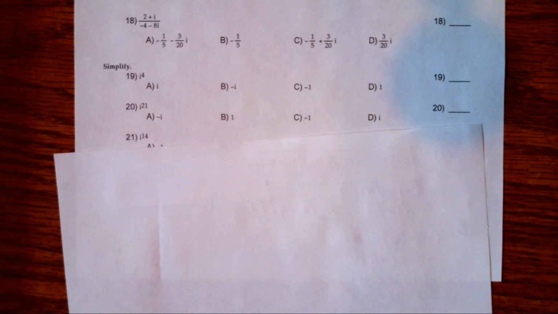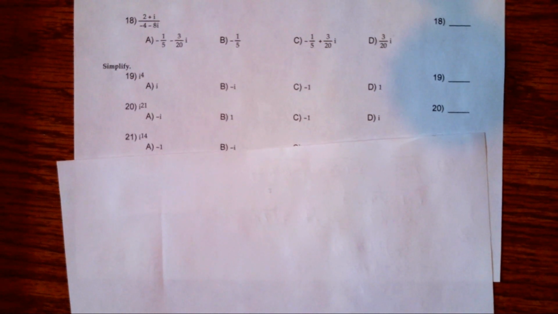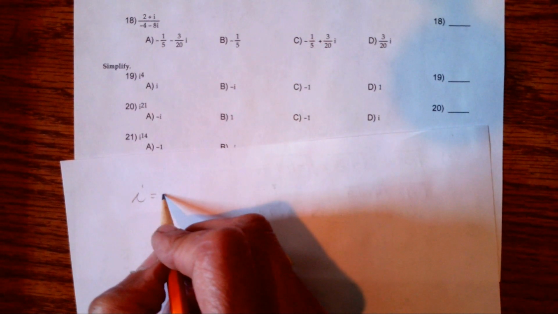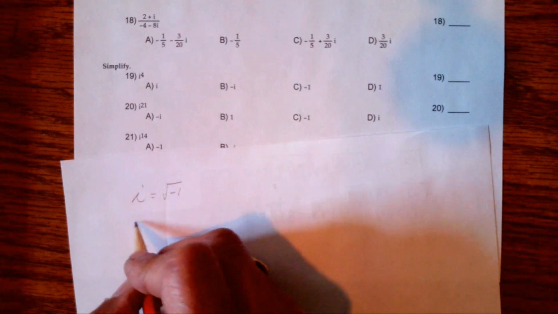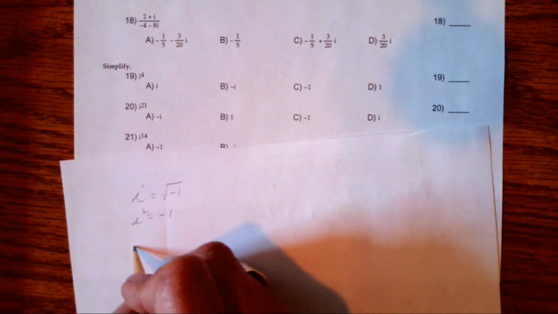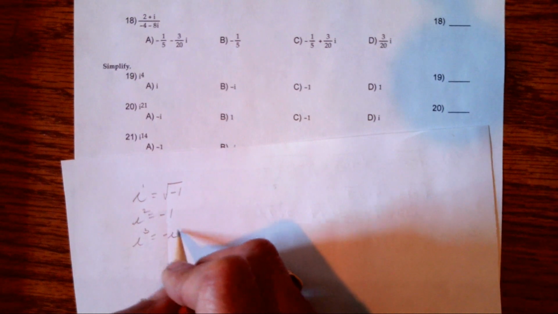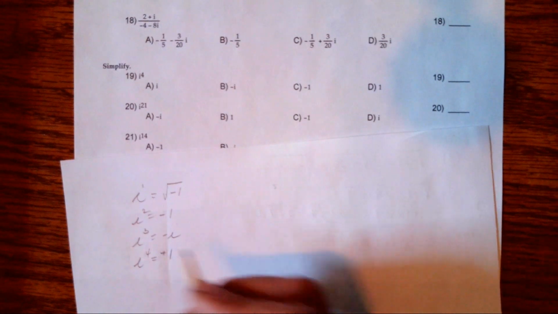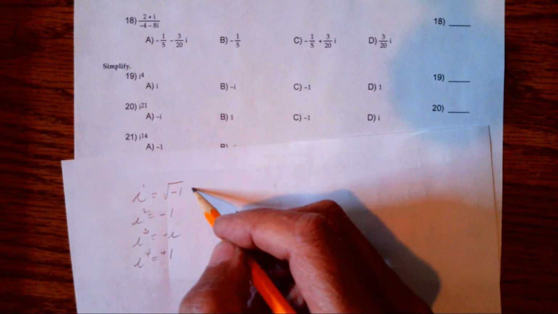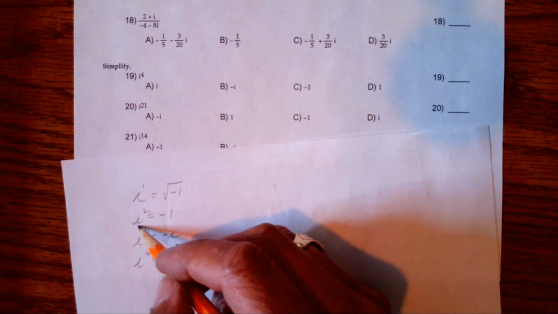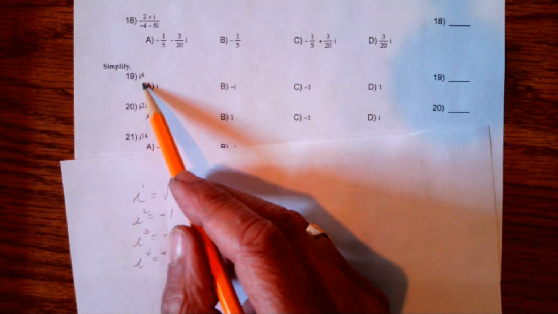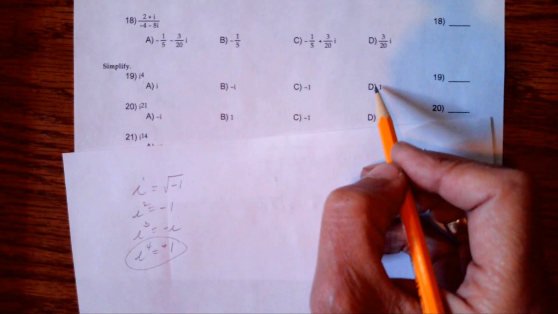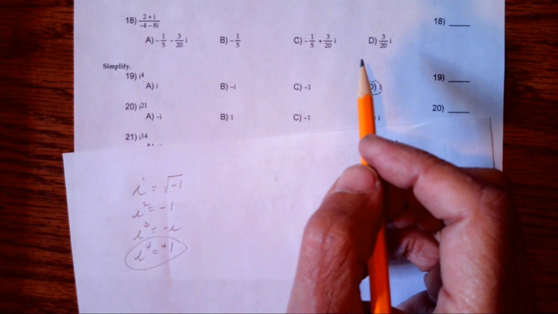Now, in the PowerPoint, I showed you how to use your calculator, and I will do these, but we know this. We know that i is defined as i to the first is the square root of negative 1. i to the second is negative 1. i to the third is negative i, and i to the fourth is positive 1. And it repeats itself. i to the fifth goes back to i, i to the sixth is i to the second, which is negative 1. So here he's asking me i to the fourth. Well, we know by definition i to the fourth is positive 1, so that's not a big issue. Letter D for number 19.